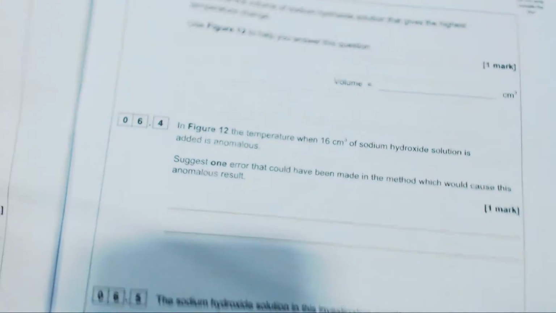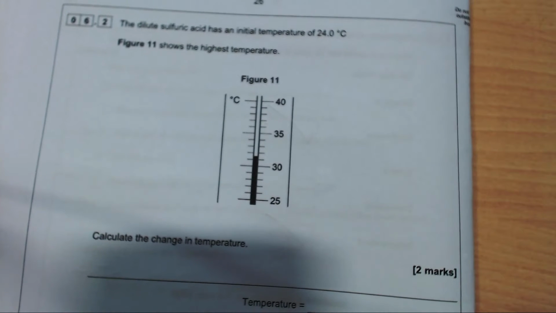Over the page, and we are looking at 6.2.